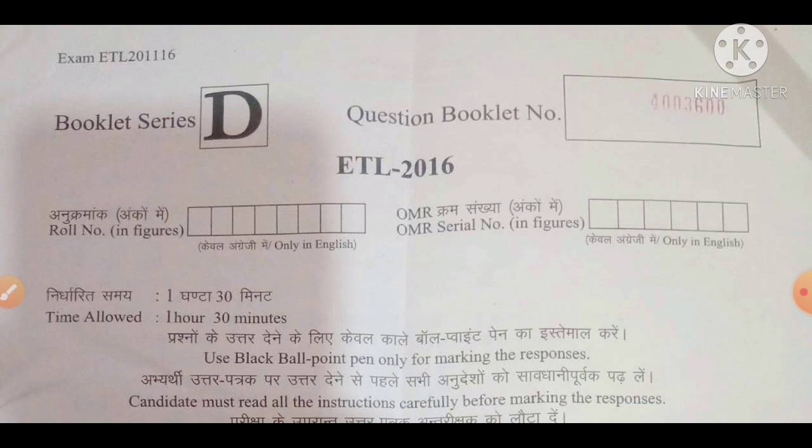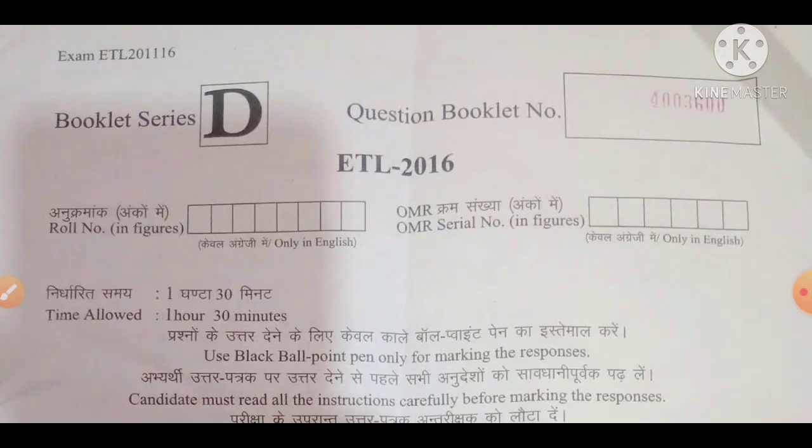This question paper contains total 80 questions. First 40 questions are related to general knowledge, maths, reasoning and Hindi language and grammar, and the last 40 questions, that means from question number 41 to 80, are the questions related to the field, that is lab technician field related questions. So without wasting your precious time, we will start with question number 41.